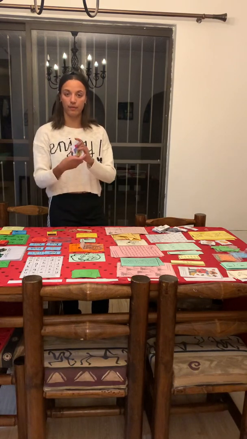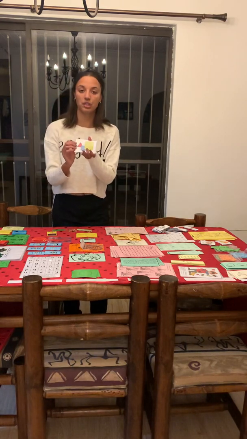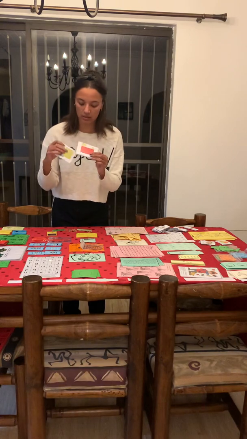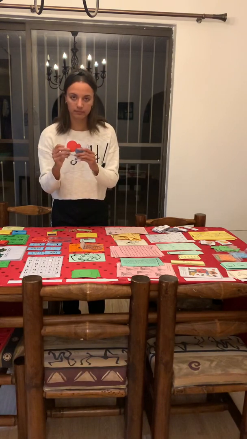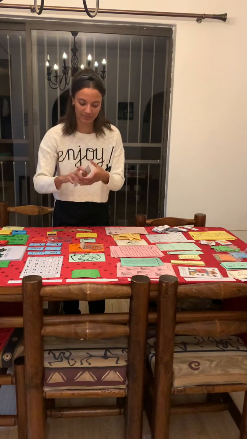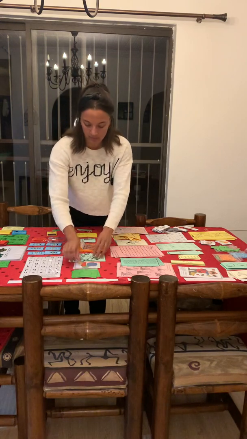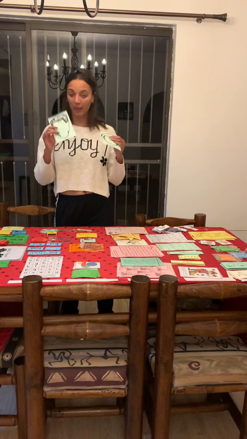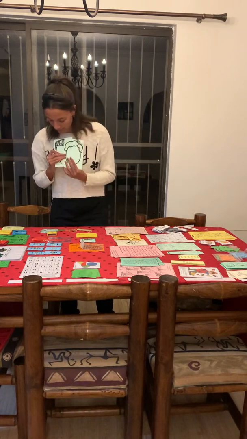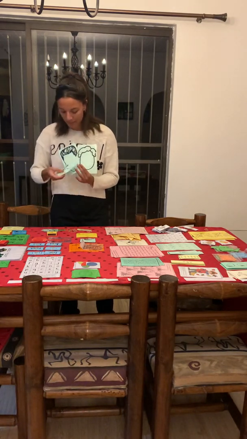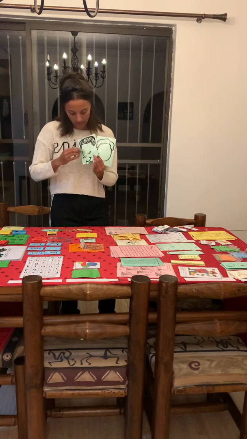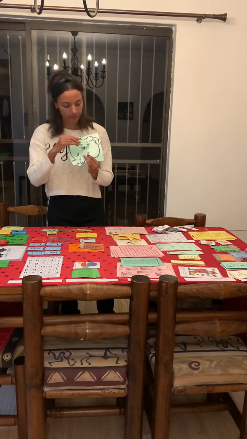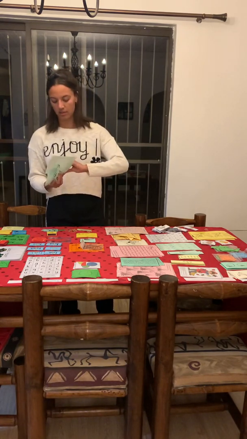We have different shapes and different colors. Here we have an image of a man and a lady, and the learner has to place the eyes and the mouth on the face.